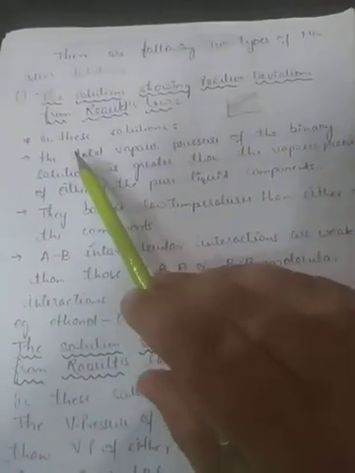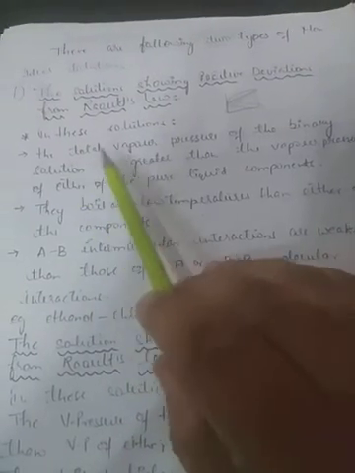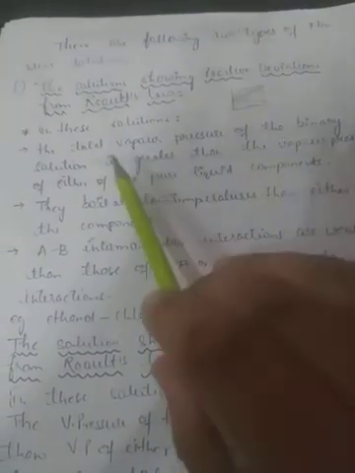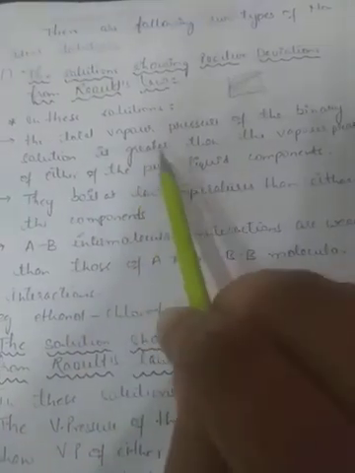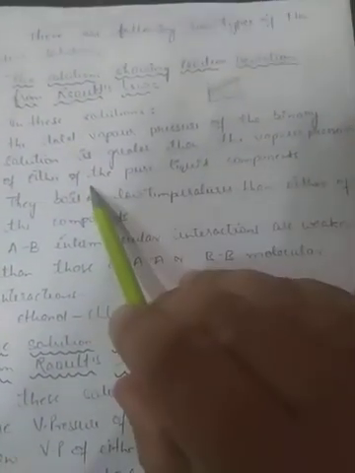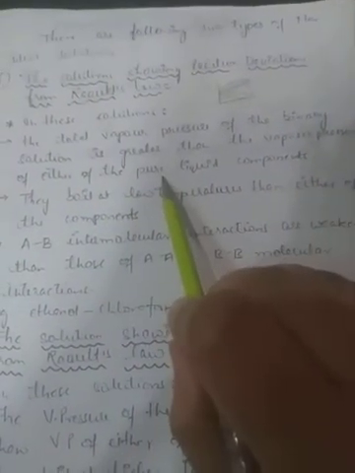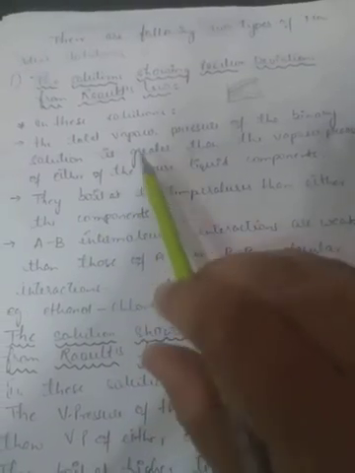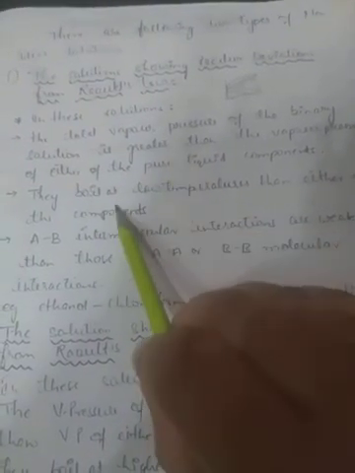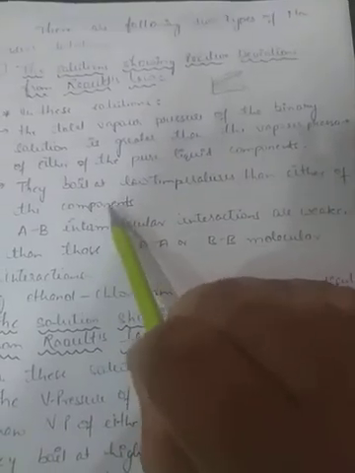Now, if we talk about positive deviations, in these solutions the total vapor pressure of the binary solution is greater, as we have read, than the vapor pressure of either of the pure components. Second, if the vapor pressure is greater, it means they will boil at lower temperatures than either of the components.